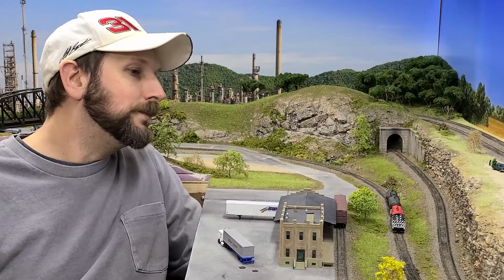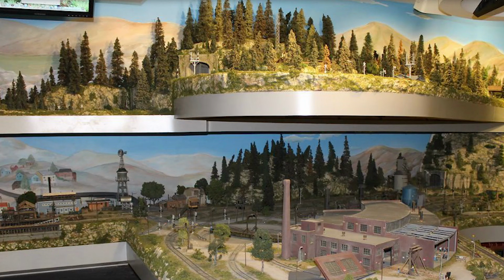When you start building your layout, you're going to need to decide on your layout height. And to me, it makes sense to build it around how you're going to operate. Are you going to be sitting? Are you going to be standing? Or some combination of both? Obviously, if you're going to run a double-decker layout, then you're going to need to plan accordingly to that. Just remember, you're going to have to get under your layout to run your wires and such.